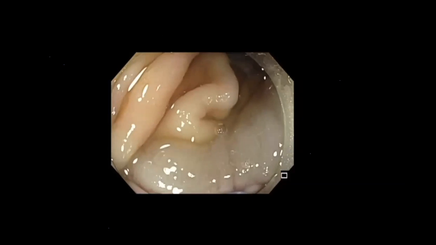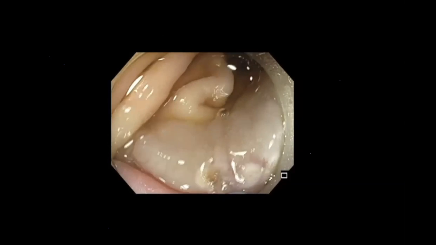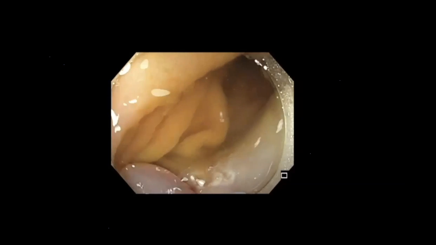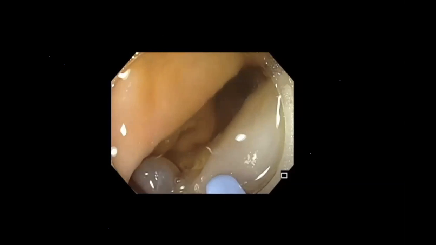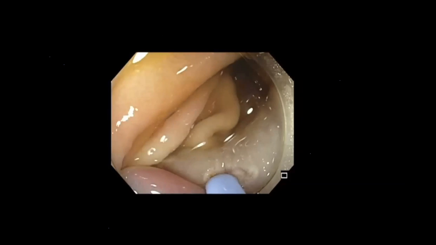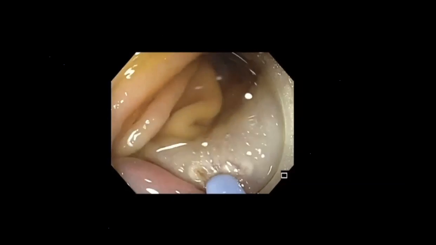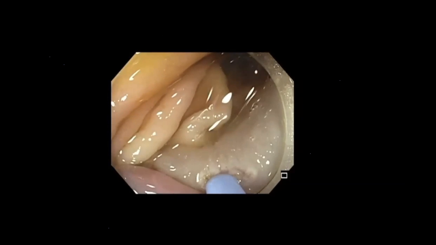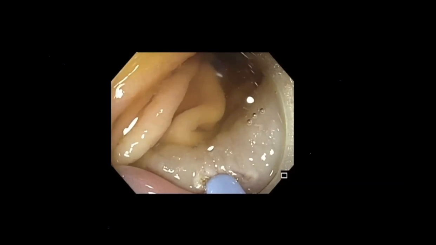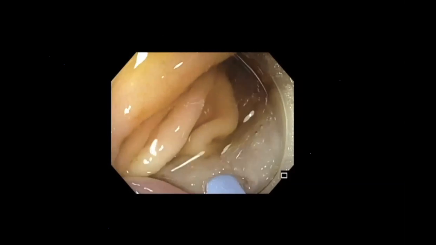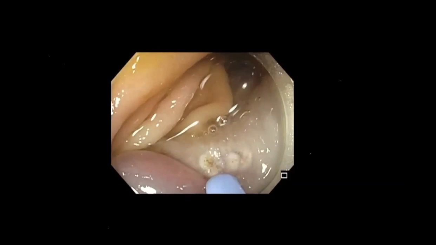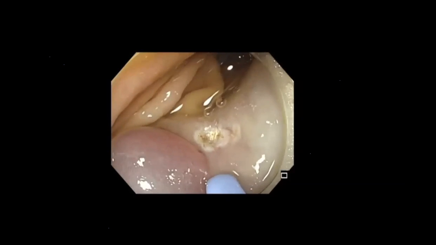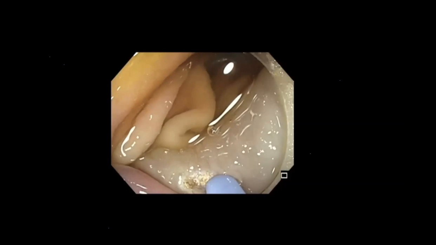coagulate the vessel. I have to admit this, I was very concerned to do this, concerned about her because she was so thin. And I thought that if I don't take all the precautions, I may end up with a delayed perforation. So that's why we injected, we used a very light current, and we wanted to go slow.